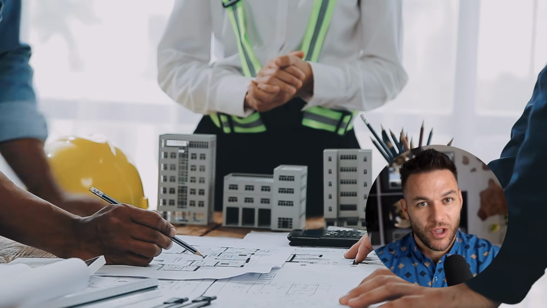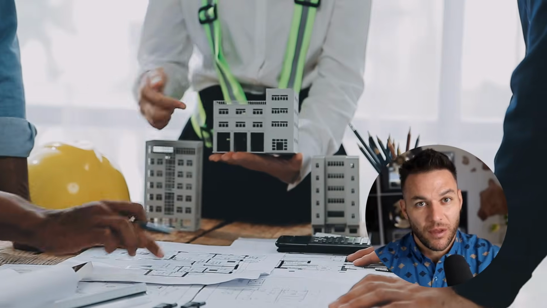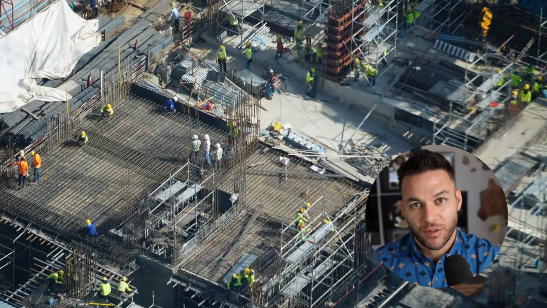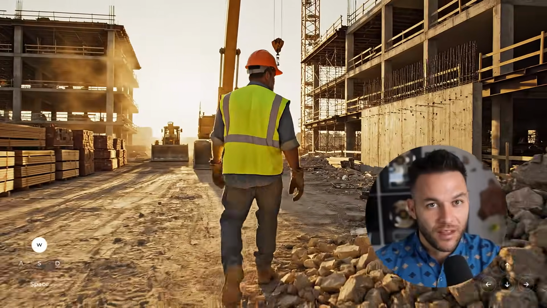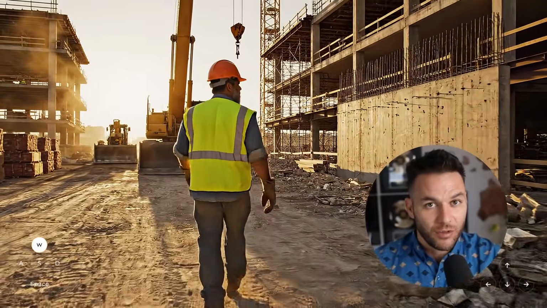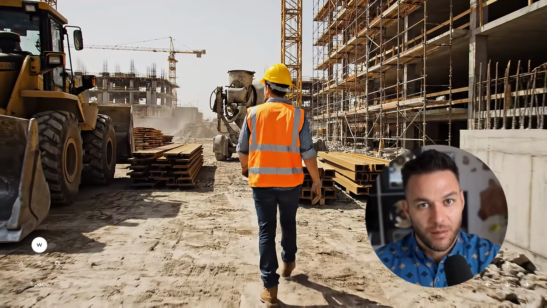Or think about a construction company that needs to show new employees what a job site looks like before putting them in the field. Right now, they do that with slideshows and videos of other people working. With Genie 3, you build an interactive walkthrough of the site environment for safety training. They can explore it, move through it, and understand spatial relationships before ever stepping on location.